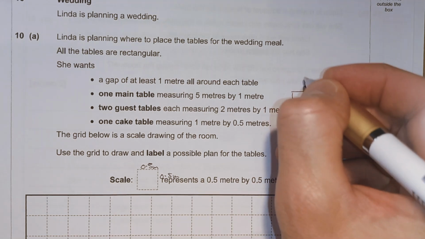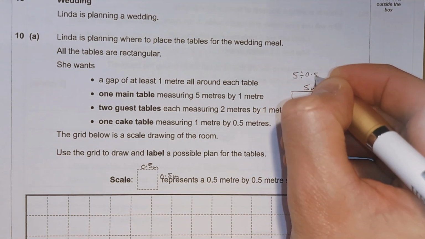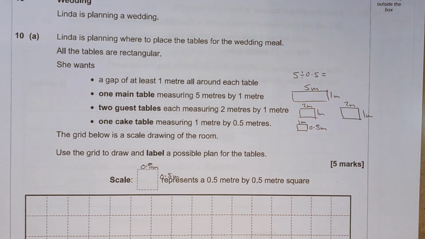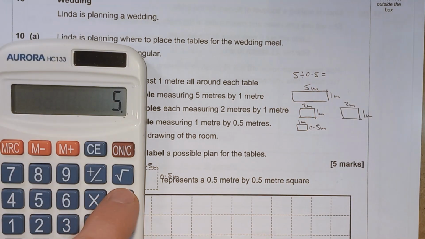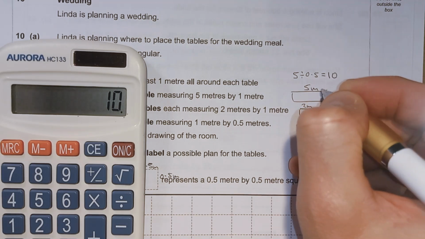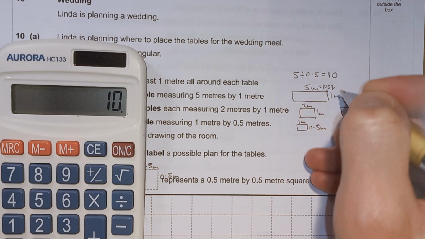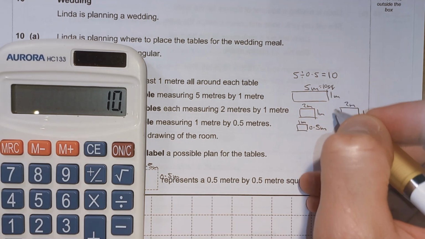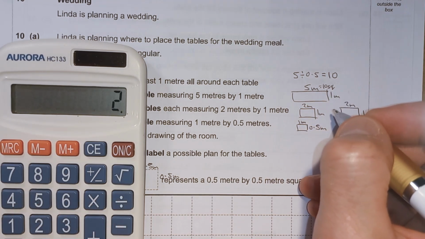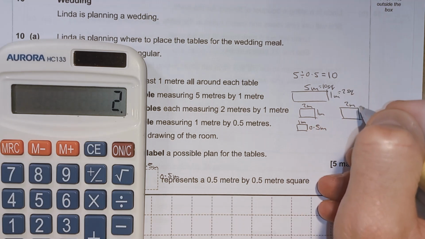So we need to do 5 metres divided by 0.5, and that's going to tell us how many squares. So that's going to be 10 squares. And 1 metre, so 1 divided by 0.5, that's going to be 2 squares.